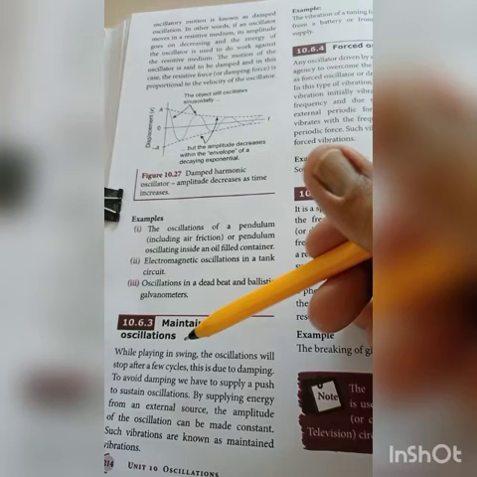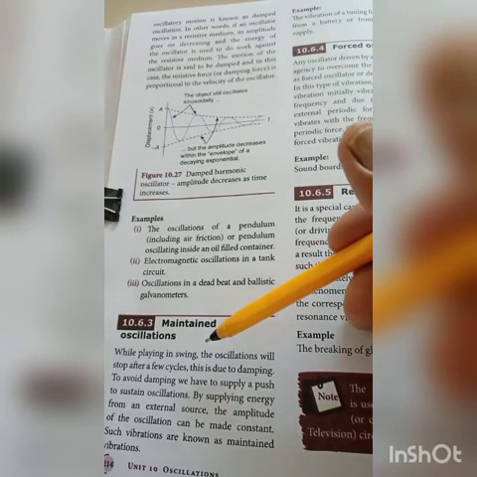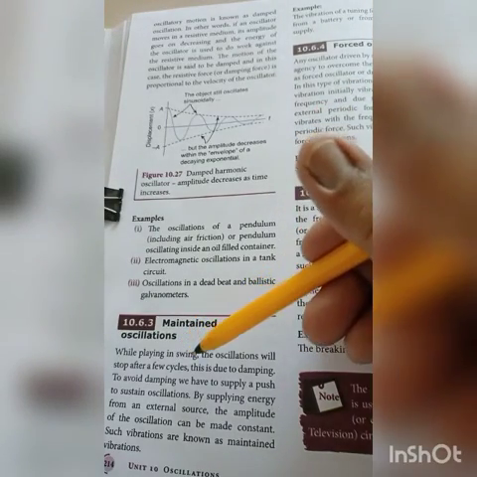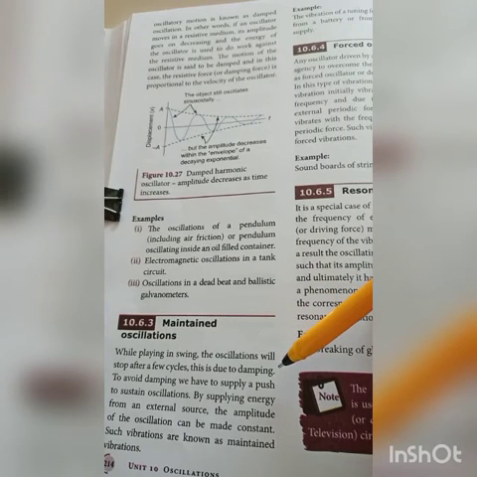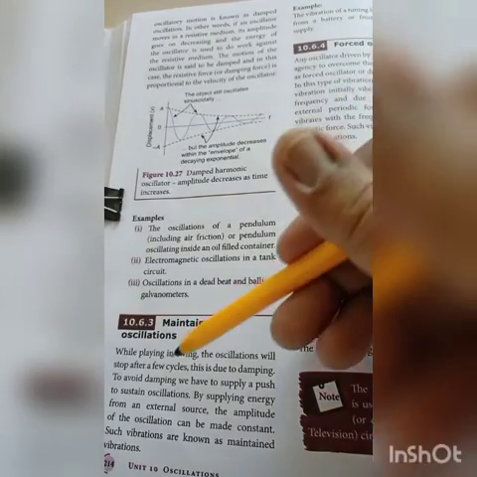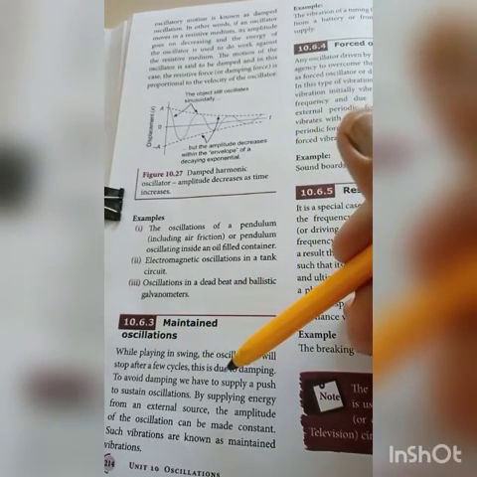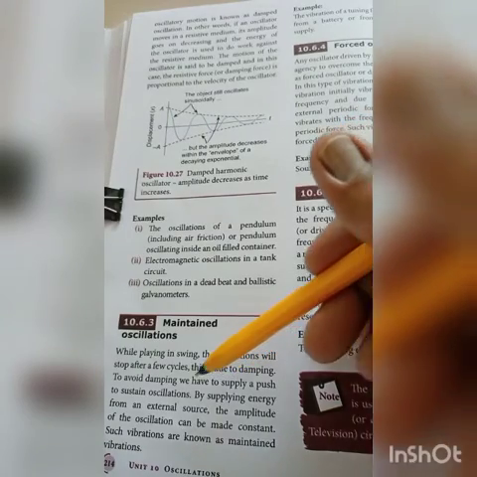While a child is playing on a swing, you all know that after some time the oscillations of the swing will stop after a few cycles. This is due to the damping. Due to air resistance, the oscillations will come to rest. To avoid damping, we will give a small push to the swing so that the oscillations in the swing will remain constant.